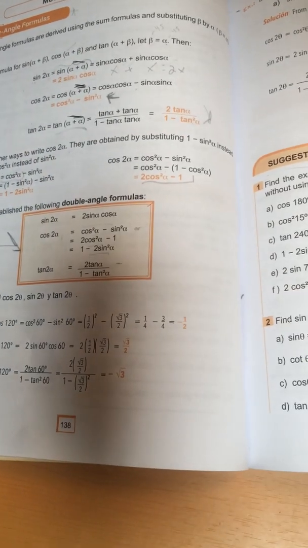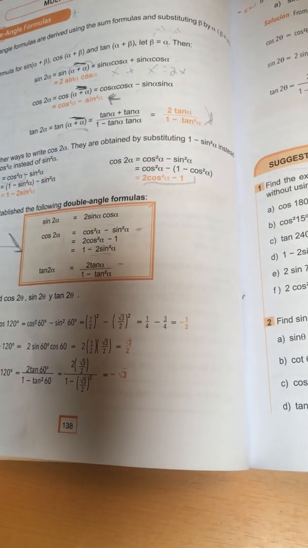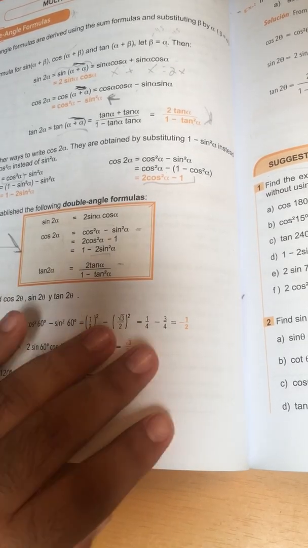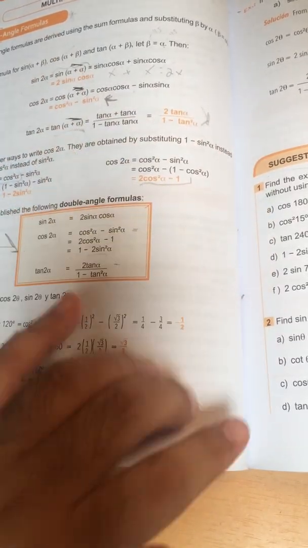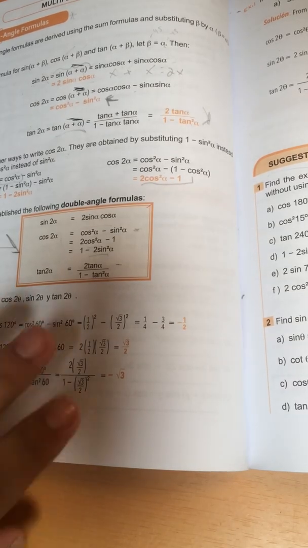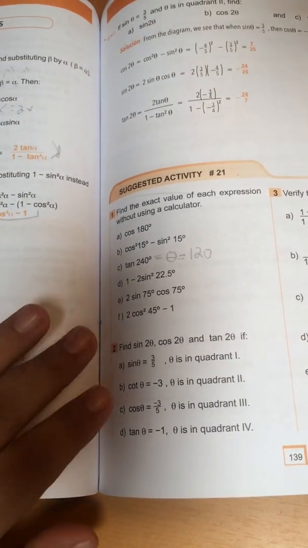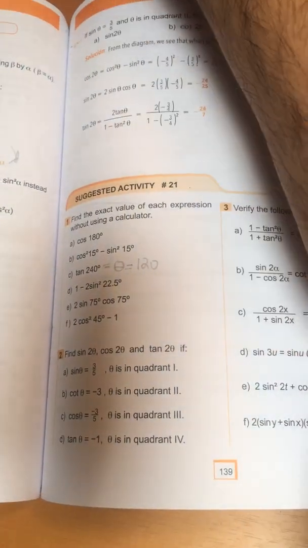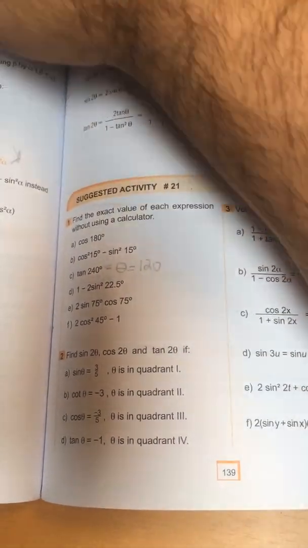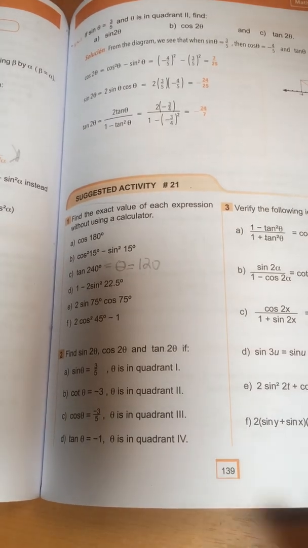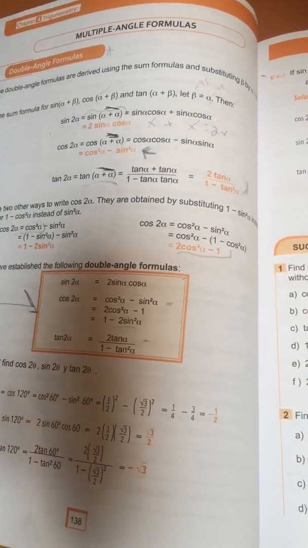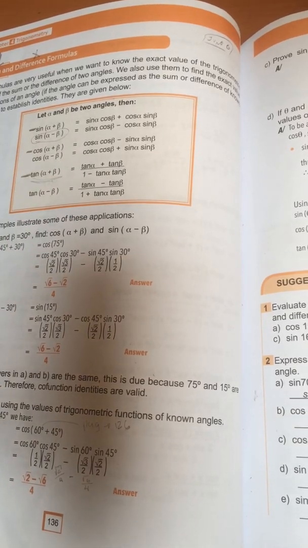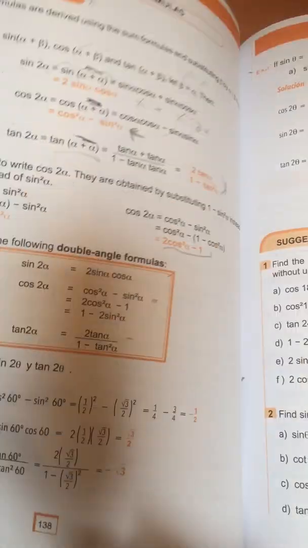Let's start working on exercises where we have to find the double angle. We're going to do exercises A through F on page 139 of your books. We're going to use the double angle formulas that are here, and we will also be using sum and difference, and you will see why in a moment.